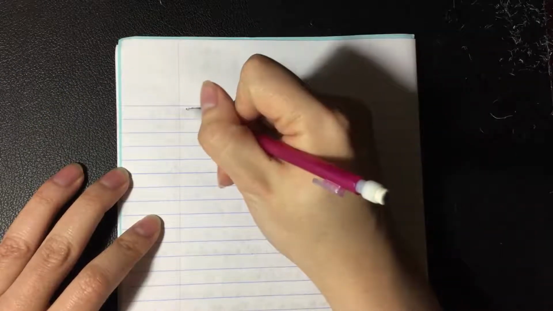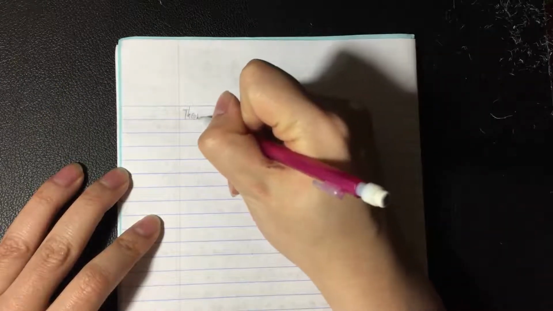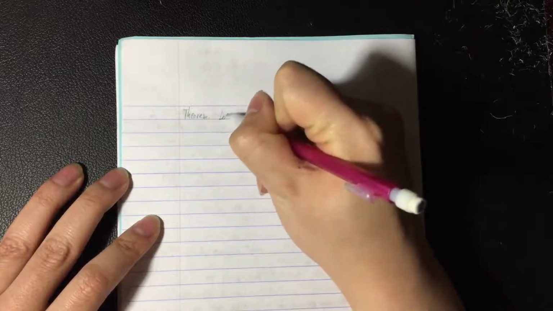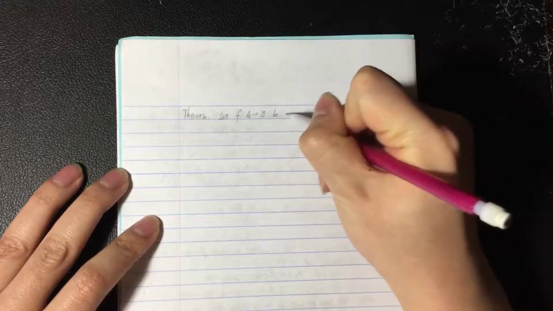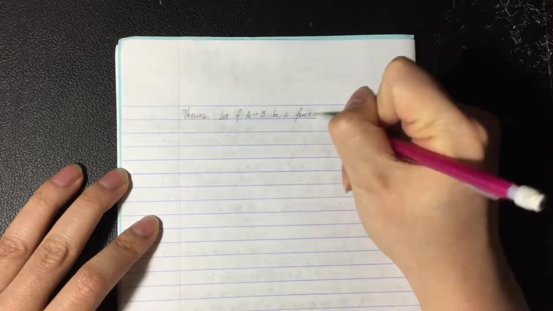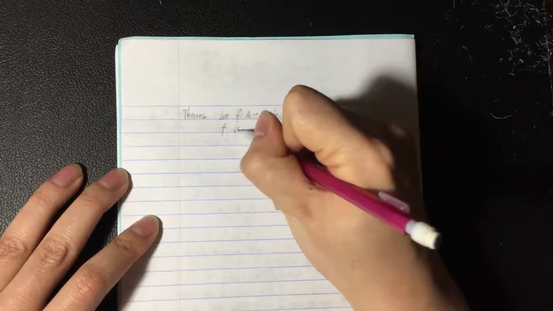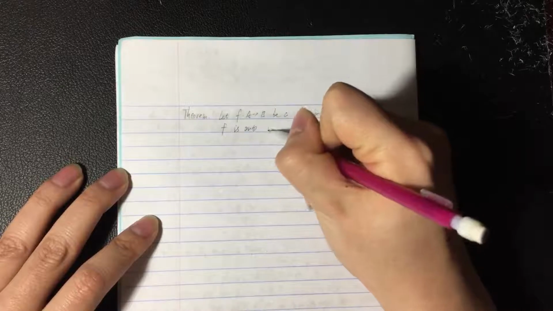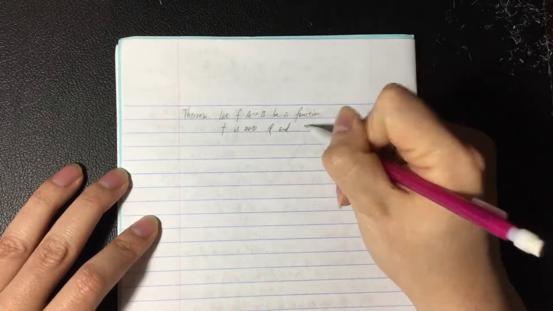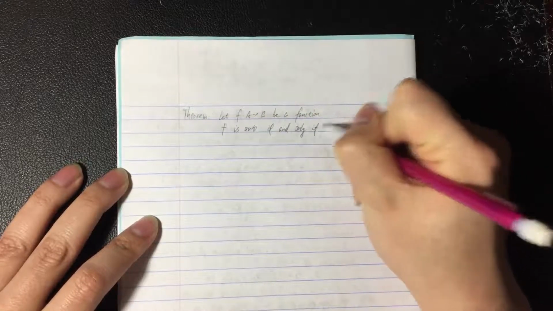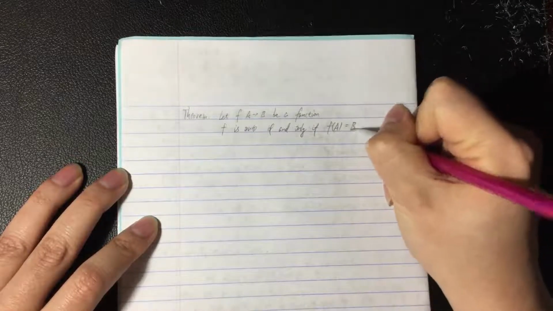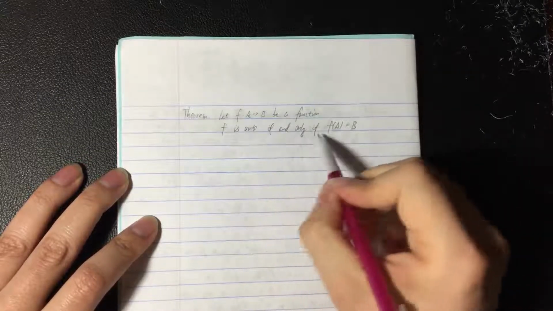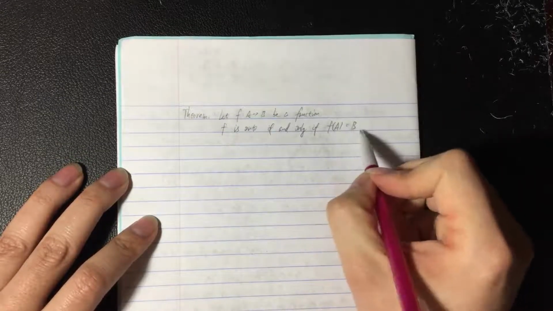Next, let me introduce a theorem. Let f from A to B be a function. Then f is onto if and only if the image of the domain is equal to B. f is onto if and only if the image of the domain is B.